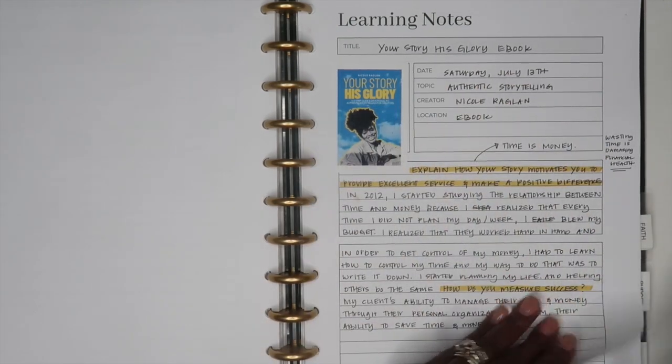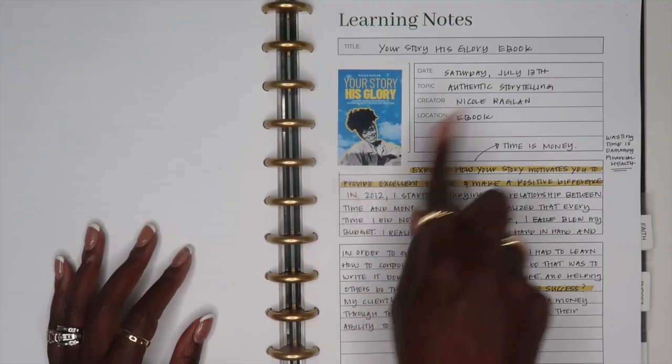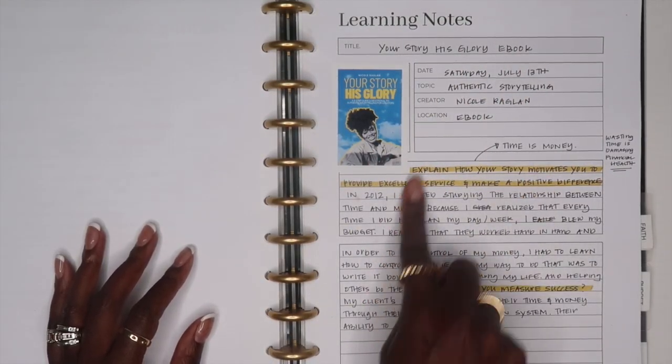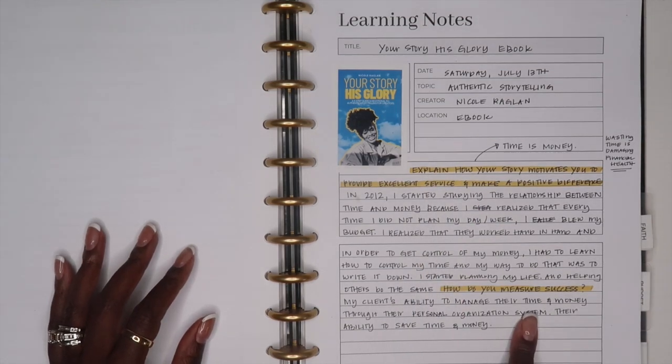And so I started to take notes on this one as well. Once again, I did the cover. I also wrote down where I got it from, and then I started to write down my own notes.